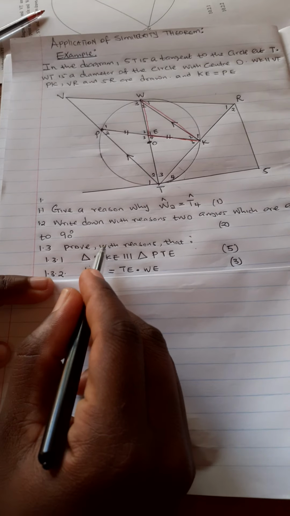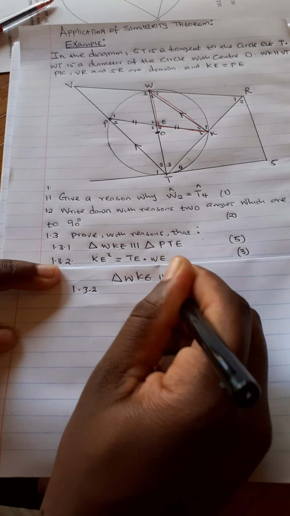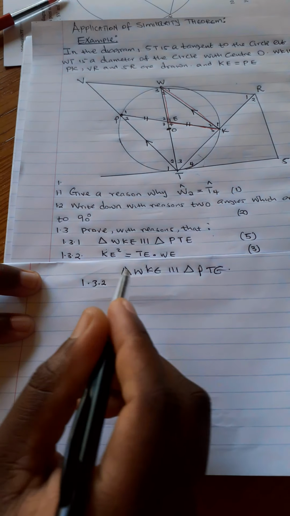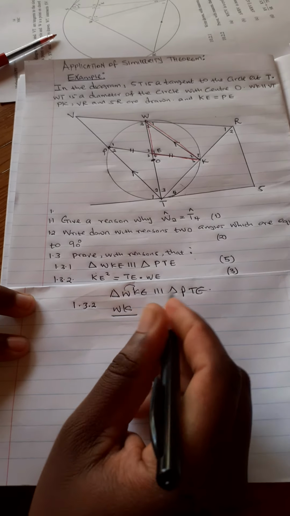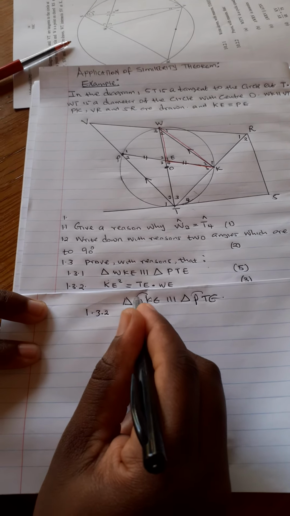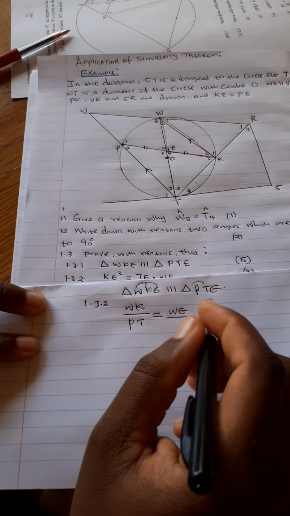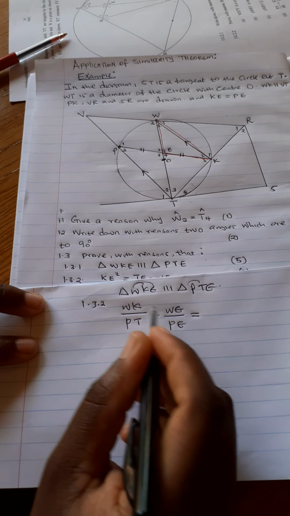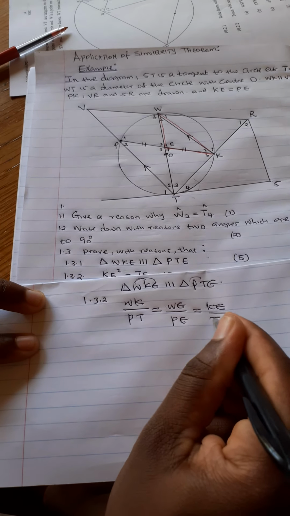So 1.3.2, you can see here on this triangle, this is triangle WKE, similar to triangle PTE. Now, I said the corresponding sides are in proportion. WK over PT is equal to WE over PE is equal to KE over TE.